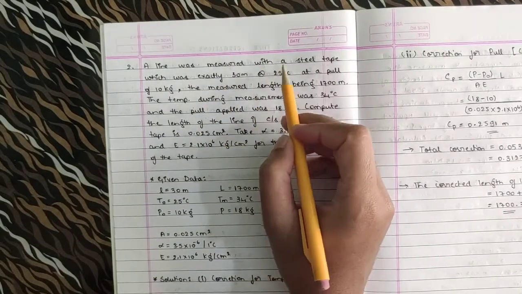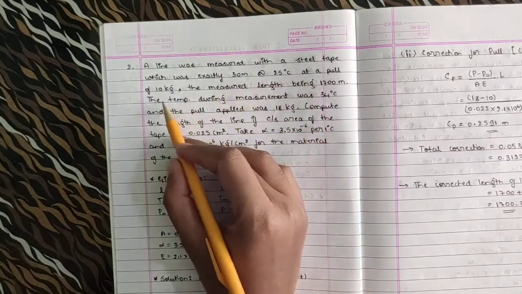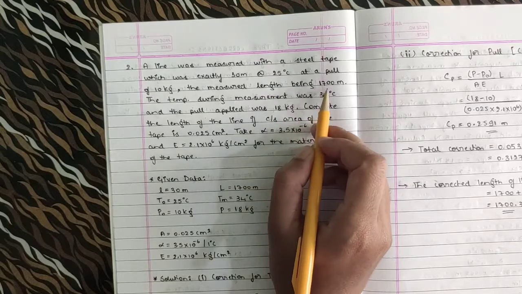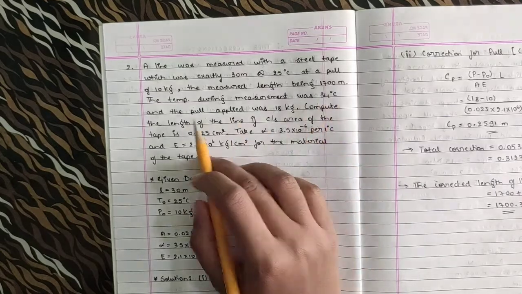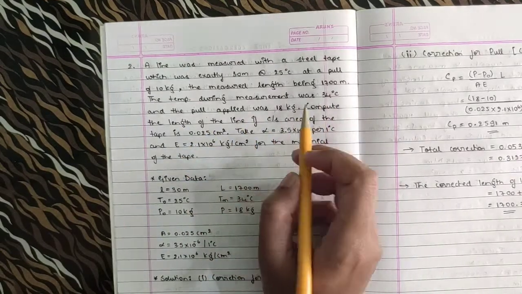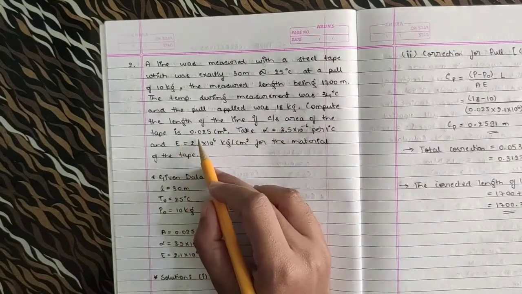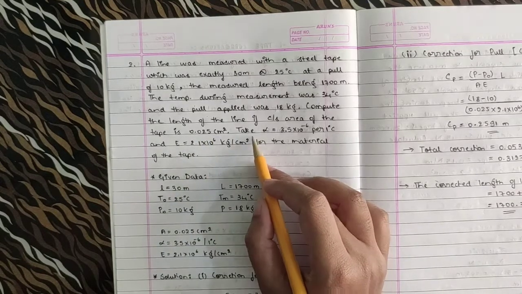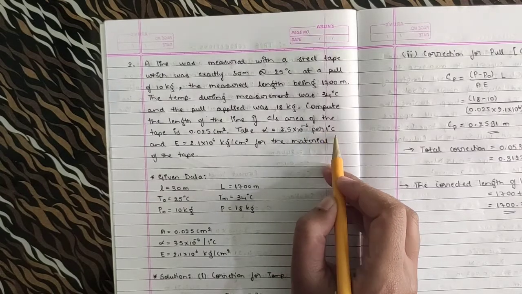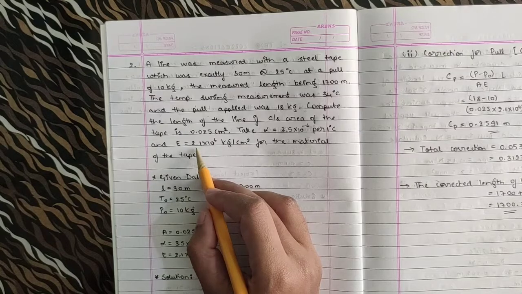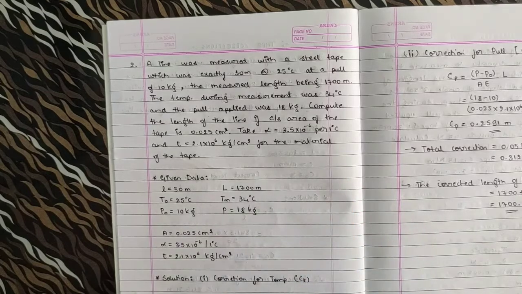A line was measured with a steel tape which was exactly 30 meter at 25 degrees Celsius at a pull of 10 kg. The measured length being 1700 meter, the temperature during measurement was 34 degrees Celsius and the pull applied was 18 kg. Compute the length of the line if the cross-section area of the tape is 0.025 centimeter square. Take alpha equal to 3.5 x 10^-6 per degree Celsius and E as 2.1 x 10^6 kg per centimeter square for the material of the tape.